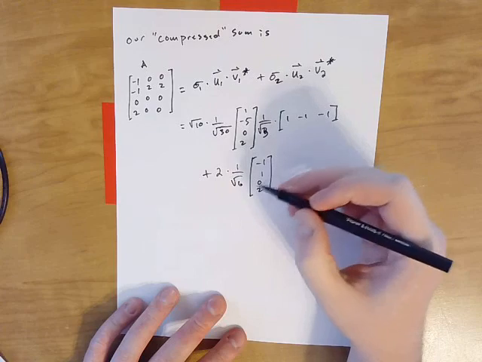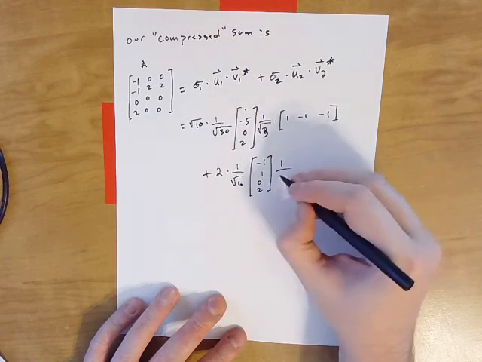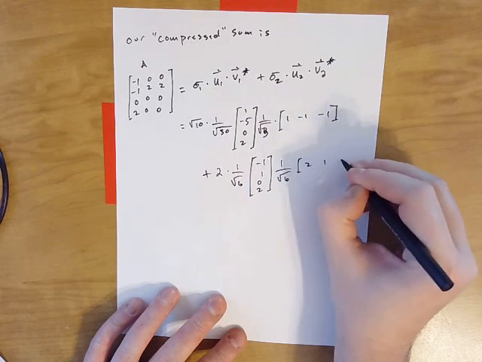and then multiplied by the second column of V conjugate transpose. That's everything there, divided by root 6. And then we have our row 2, 1, 1.